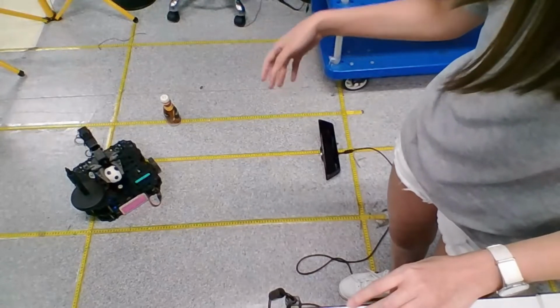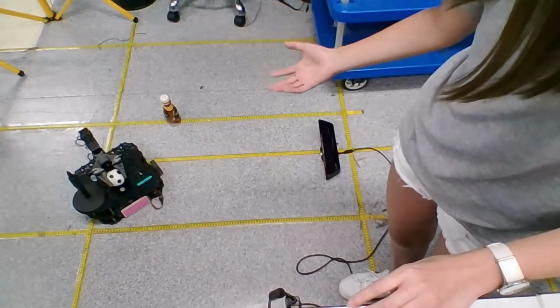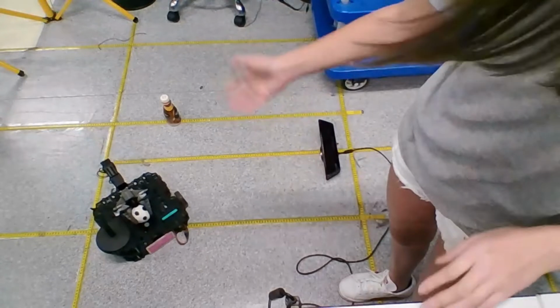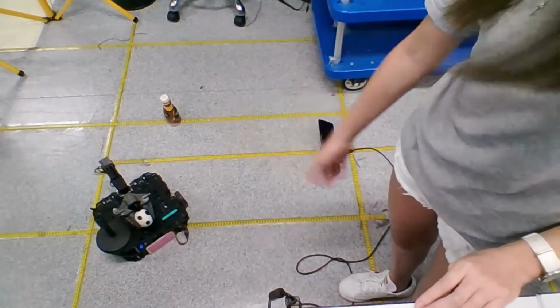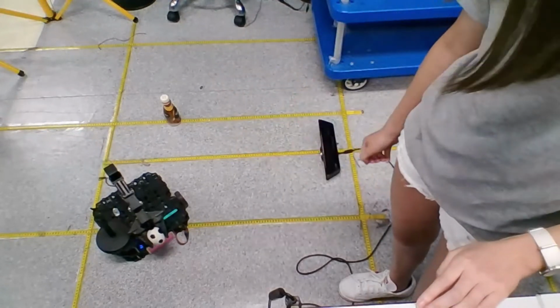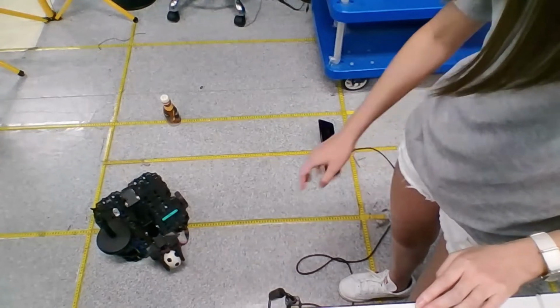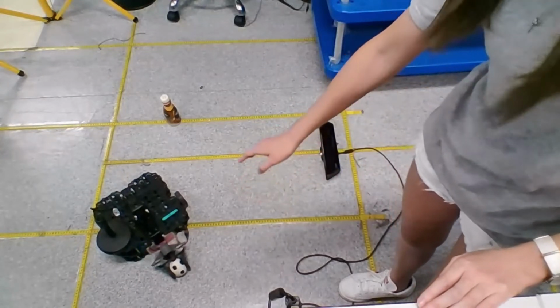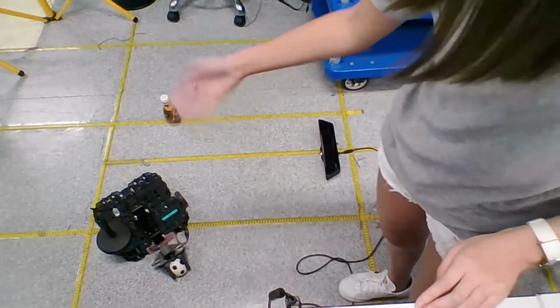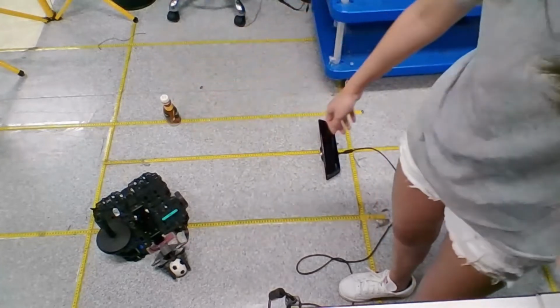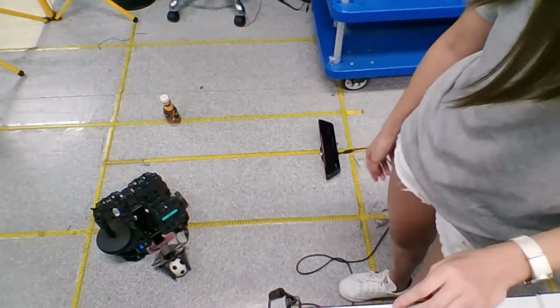It will move to a new position to place the sports ball. After placing the sports ball here, the robot will move back to its original position.